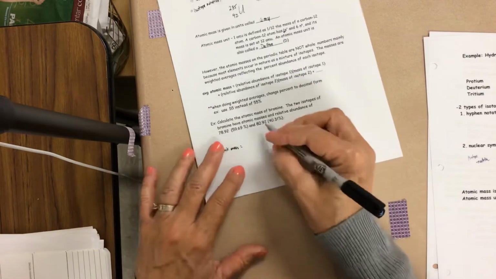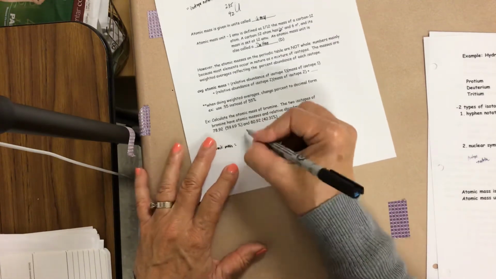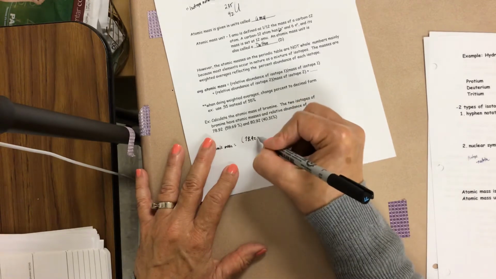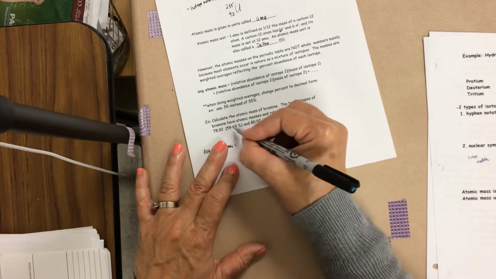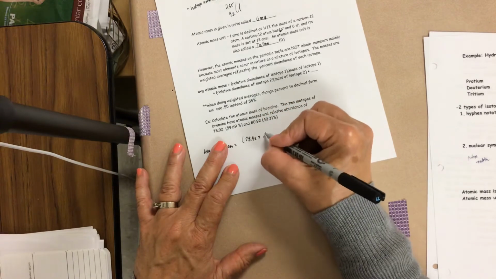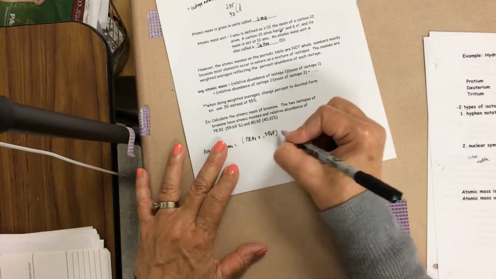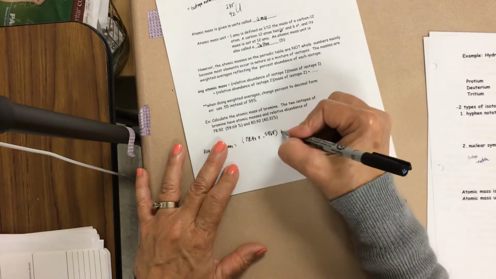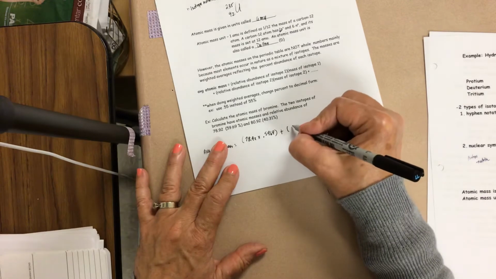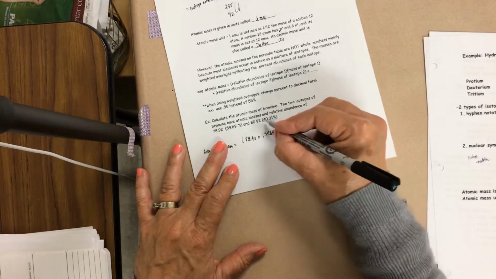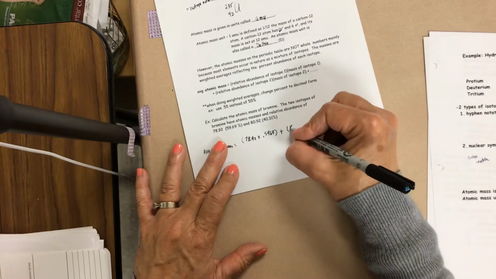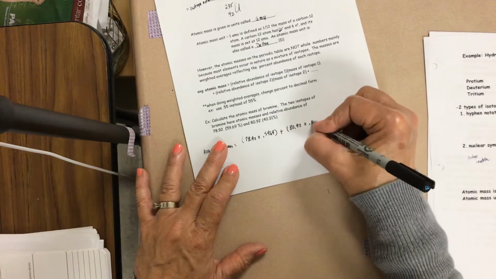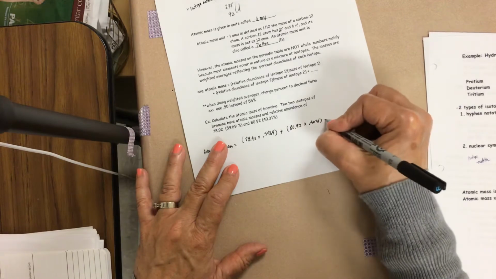equals. Okay, so I'm going to show you 2 different ways. So you're going to say 78.92 times, there are 59.69%, so we'll just say times 0.5969. Just hop your decimal place over 2 times to the left, plus 40.31% of them have a mass of 80.92. So we have 80.92 times 0.4031 equals.